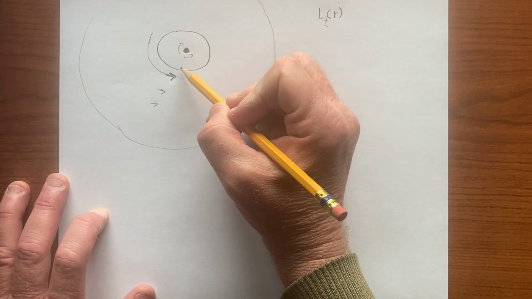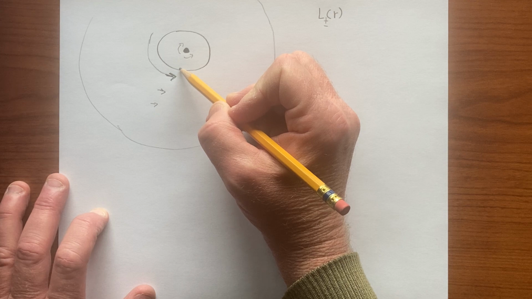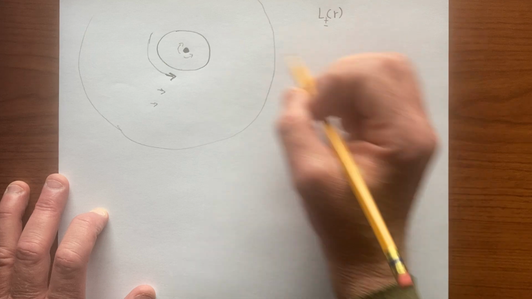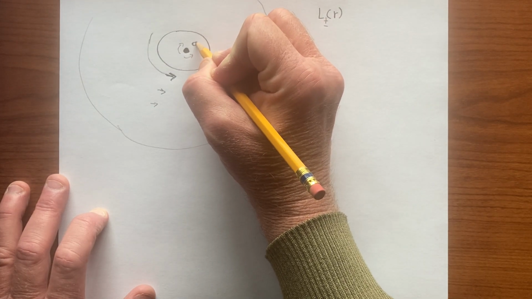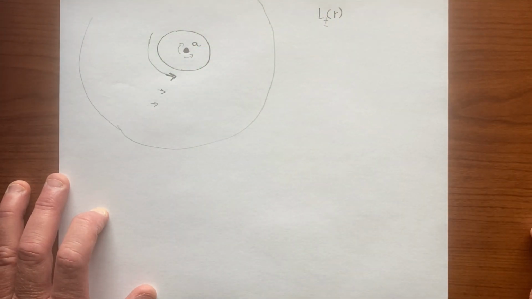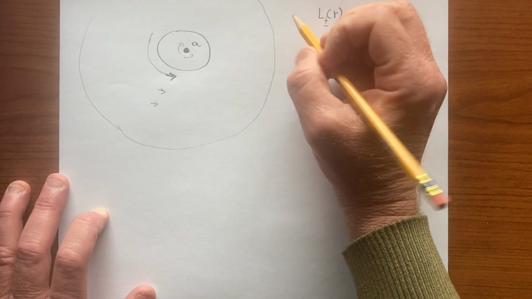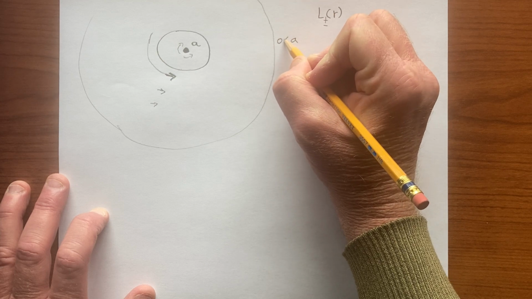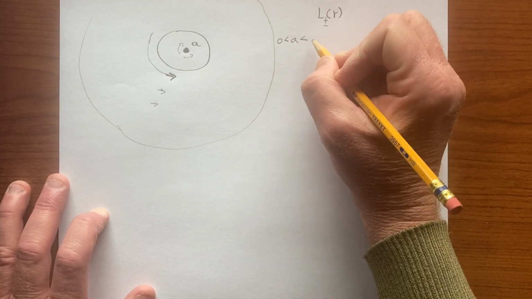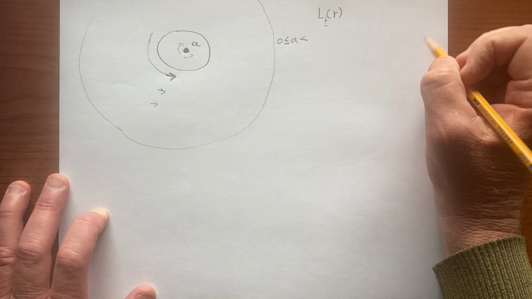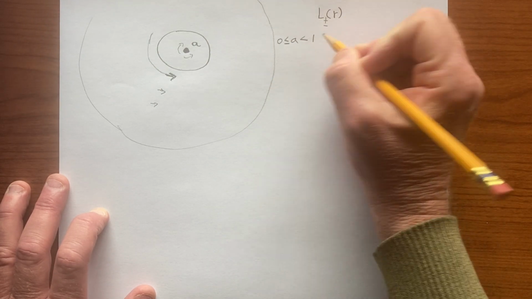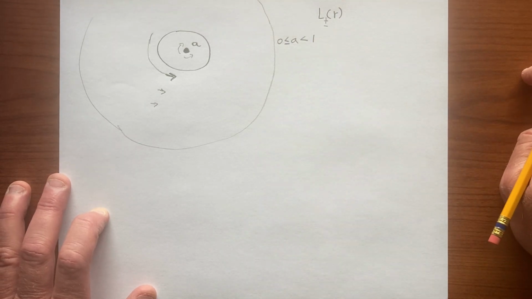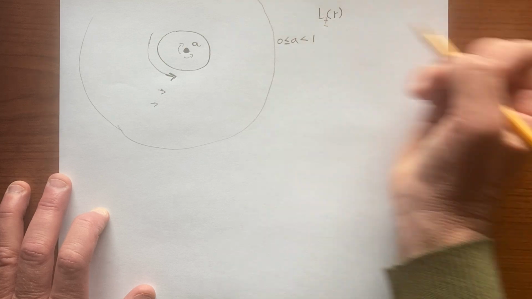And the inner edge of the disk depends on whether you're co-rotating or counter-rotating and the value of the spin. So in a dimensionless way, we usually use the symbol a for spin. And that spin value can be not spinning, from 0, so it's greater than or equal to 0 and less than about 1. There's a limit that brings it very close to 1, but not actually 1.